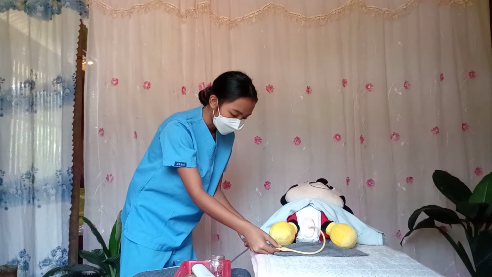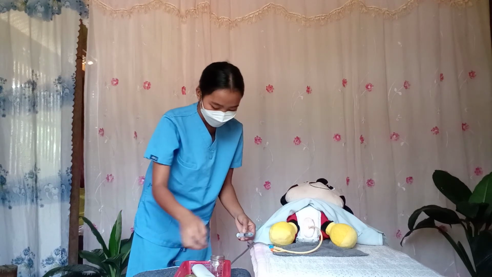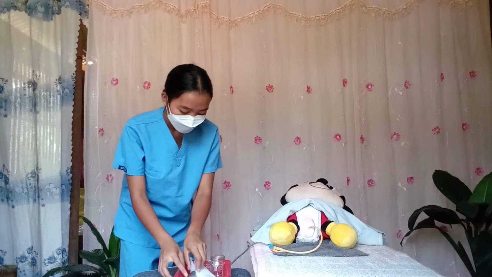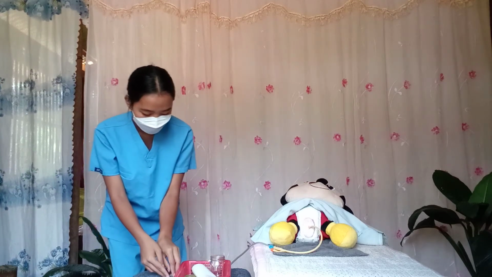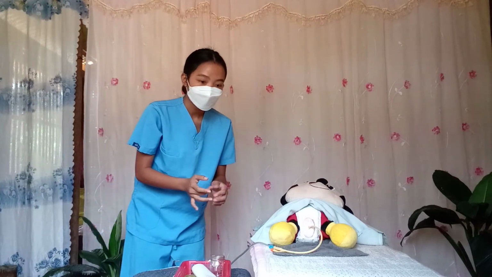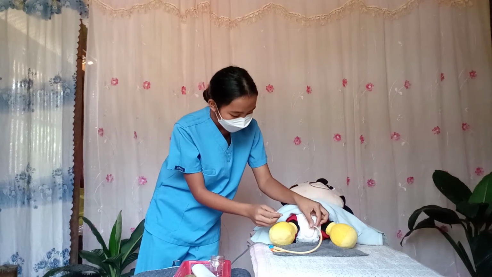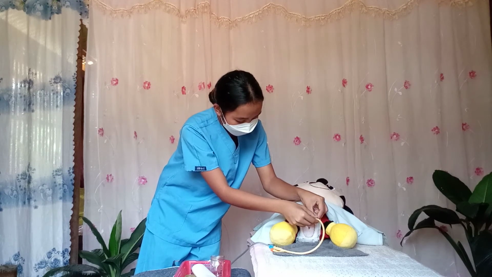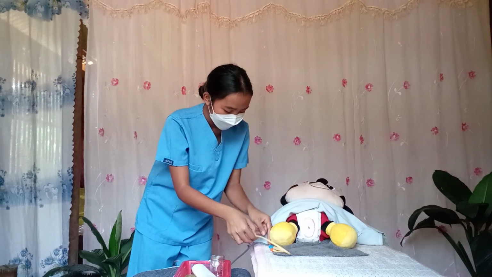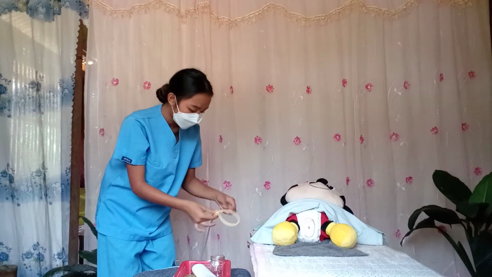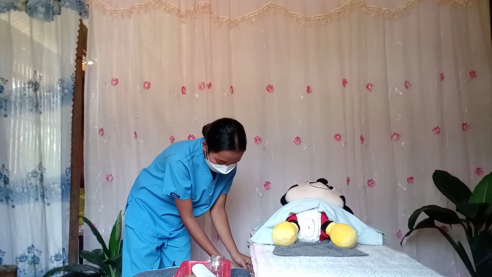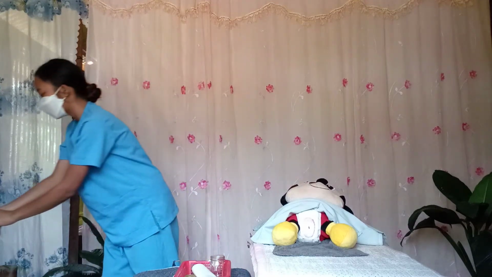And then easily pull the catheter. So dispose of it together with the urinary bag. Dispose of it properly.